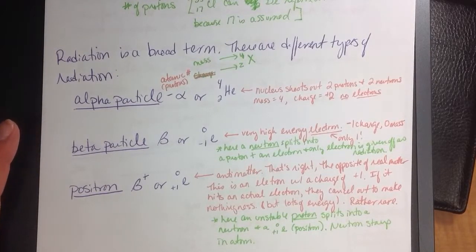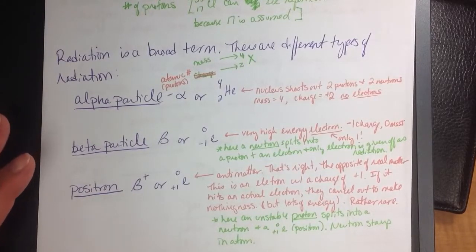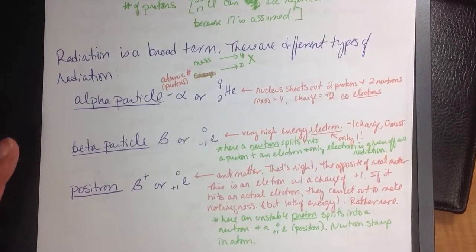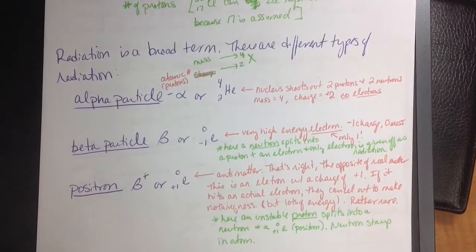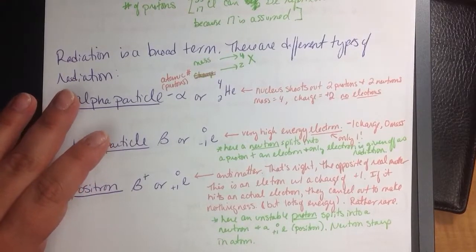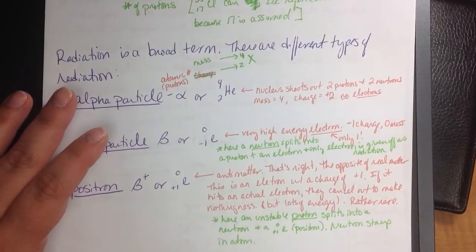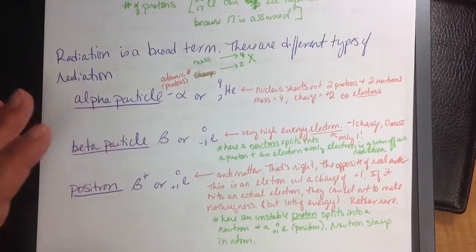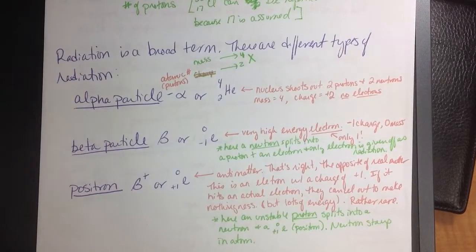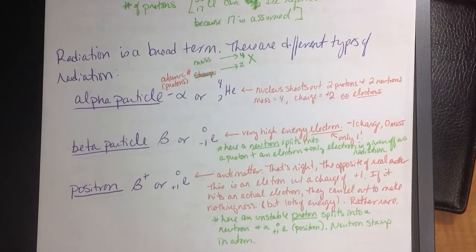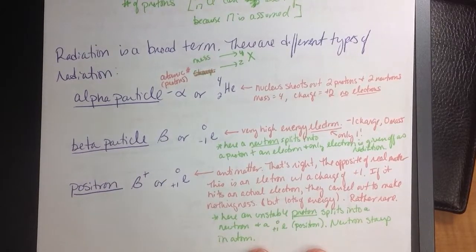Don't get confused. This is not something you'll see very often. It's not something that just comes raining down from the sky. It takes a ton of time and energy to get a positron, much less 100 of them or 1,000 of them. And they're very hard to isolate because anything they come in contact with, they react with, okay? So this is quite rare. It's not something that you should see very often, okay?